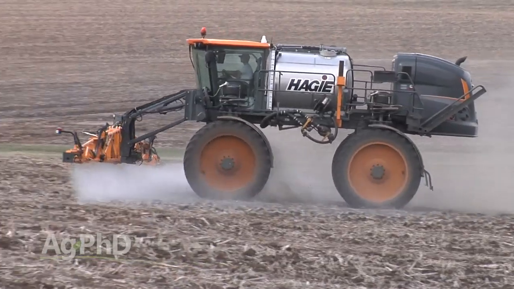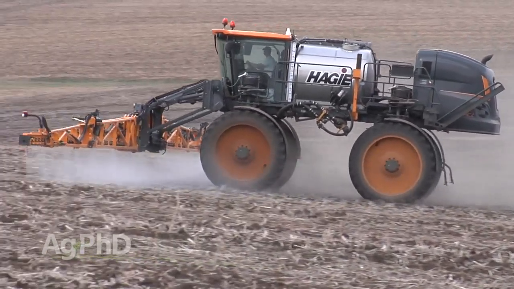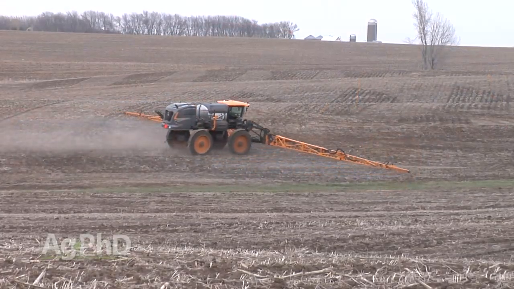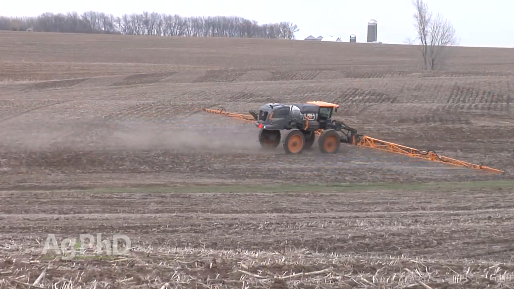So to avoid that, start off with a very high rate of a pre-emerge grass herbicide. Try and wipe out all the grasses so there are no grasses to spray post-emerge. That's the best way to do it. And you may say, well, I don't know, it's going to cost me more money.